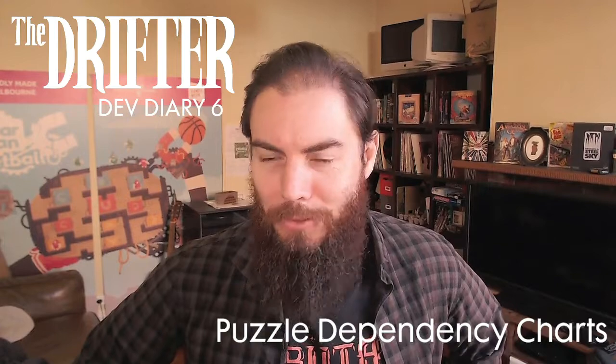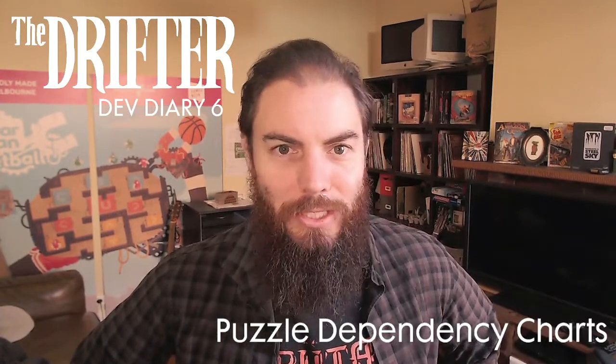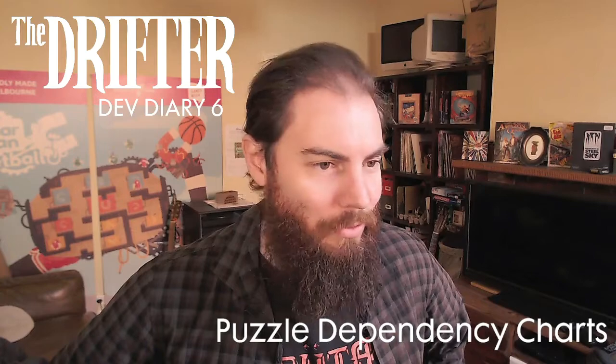This time I'm going to talk about puzzle dependency charts, which are a kind of useful design tool. But first I'll tell you what I've been doing on the Drifter.